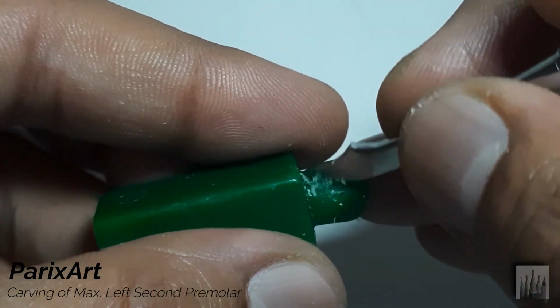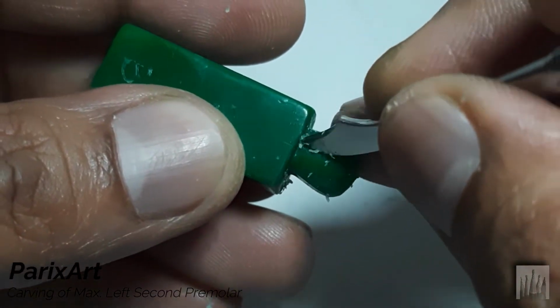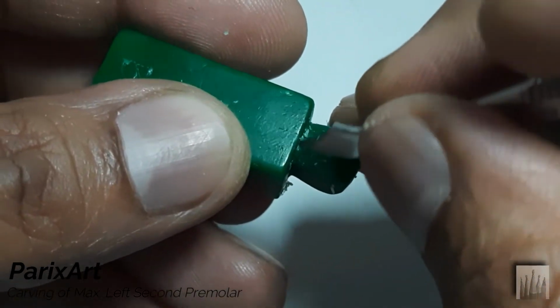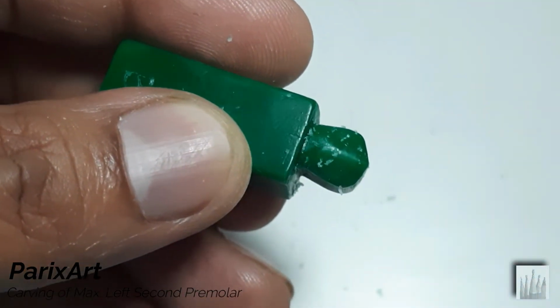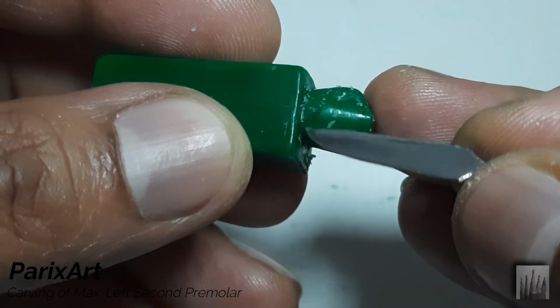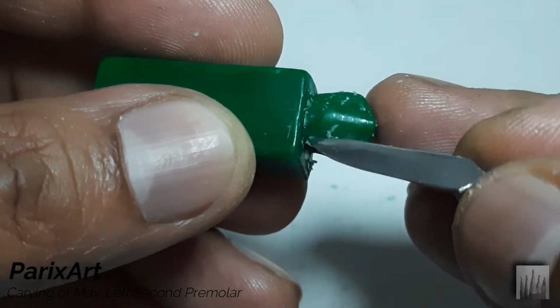Rounding off at the cervical. The straight side of the carver is best to round off or to correct the planes or the curves.